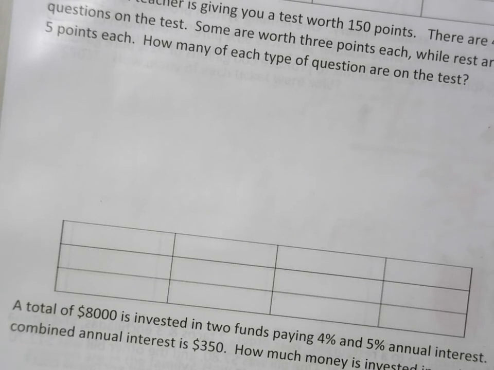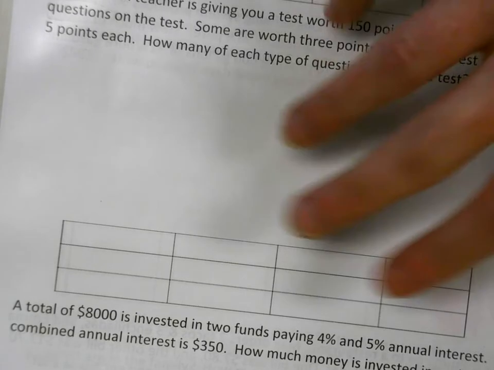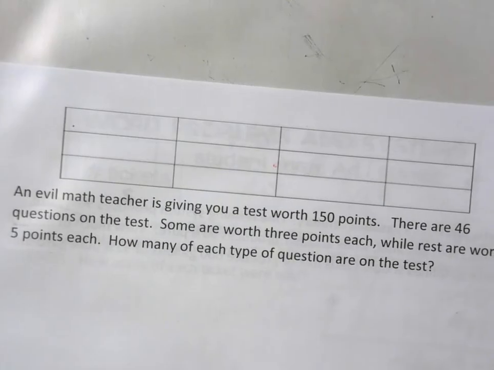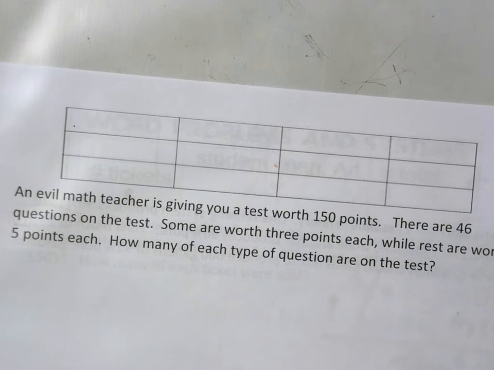So look at the one problem that he didn't help walk you through. Which problem is it? Number 15, the evil math teacher problem. Yes.